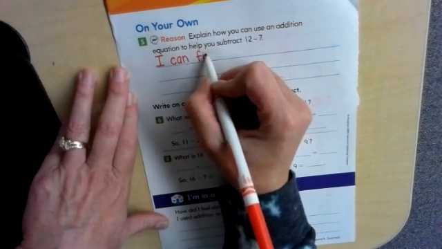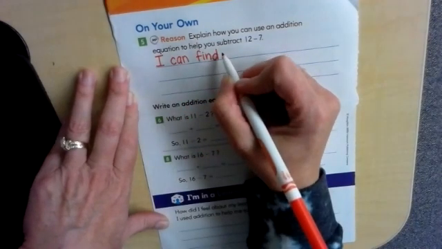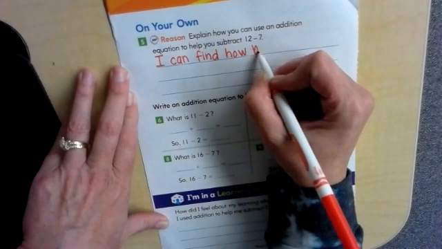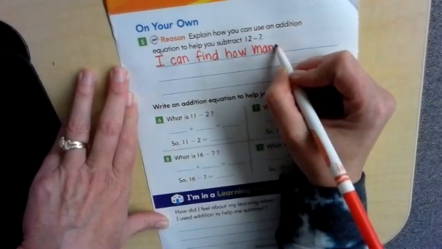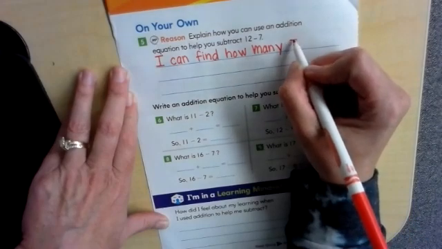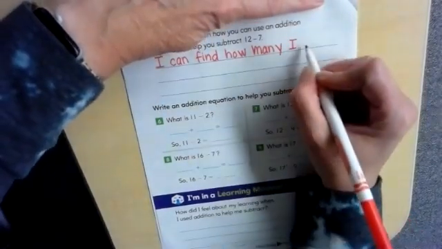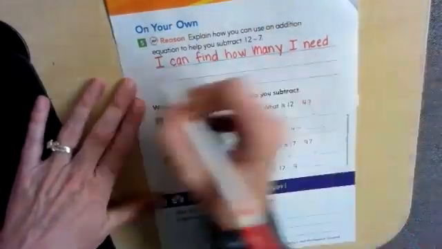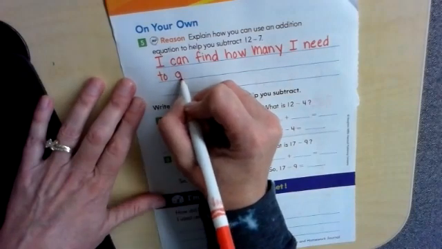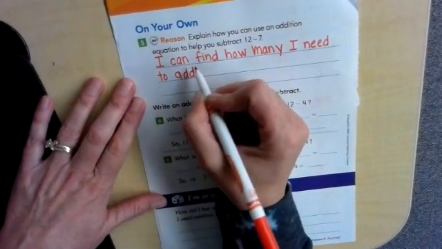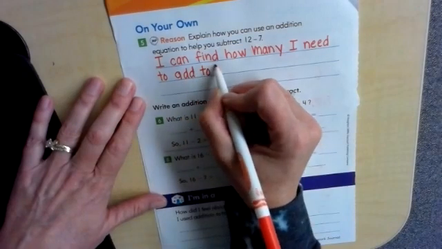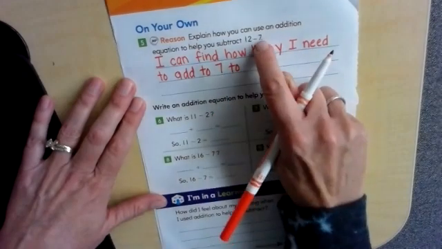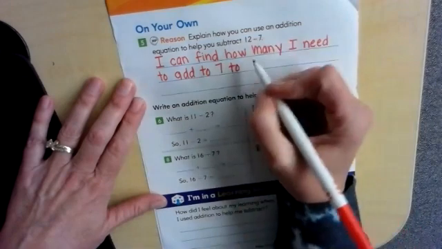I can find how many I need to add to 7 to make 12. So I have this 7. I've got to figure out how many I'd add to that 7 to make 12.